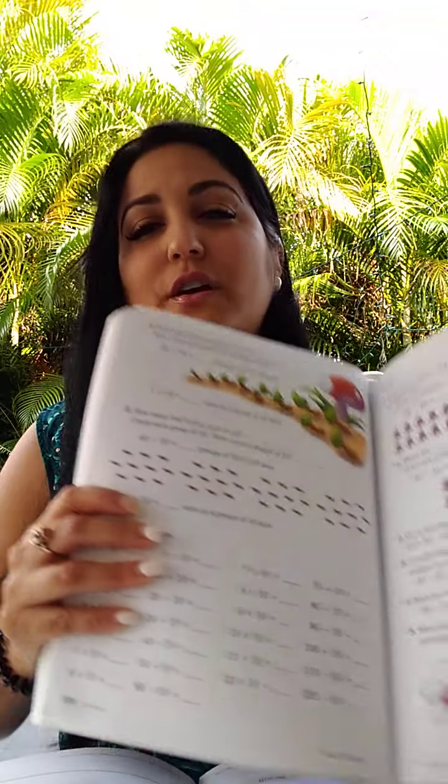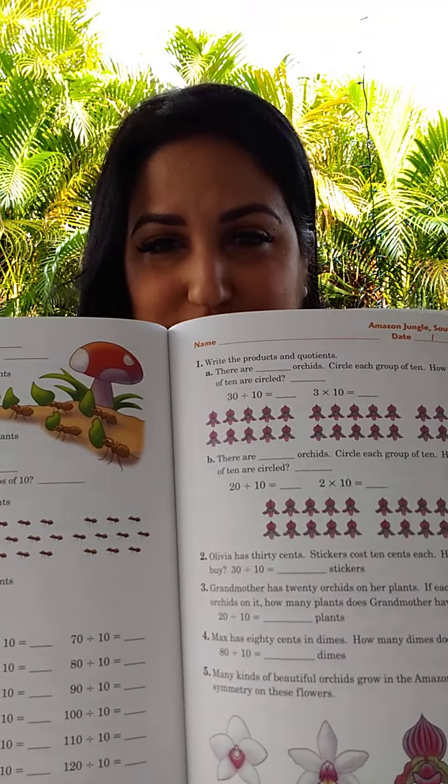If you have 100 and you divide it by 10, you have to take only one 0. So what number would you obtain? 10, because 100 has two zeros. If you take away one, it will be 10. It is pretty easy. So today we have pages 224 and 225.